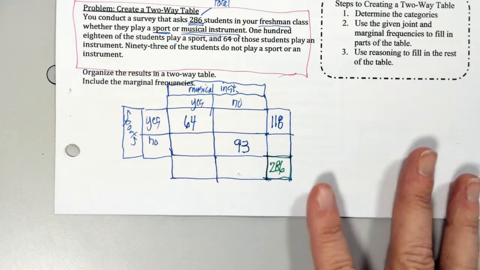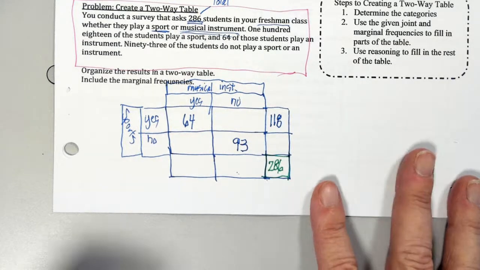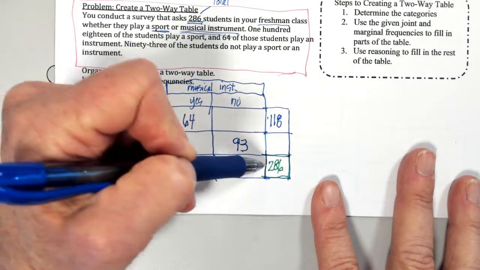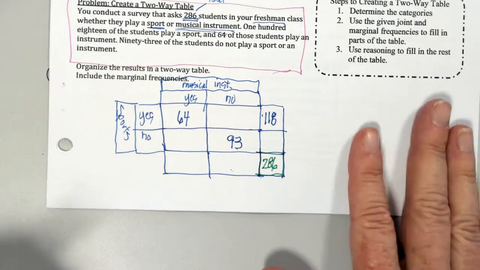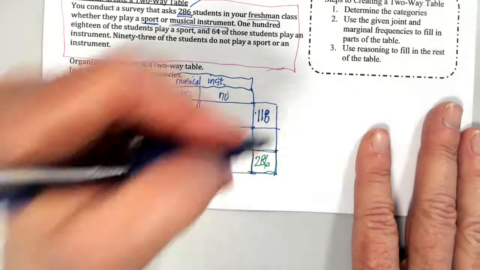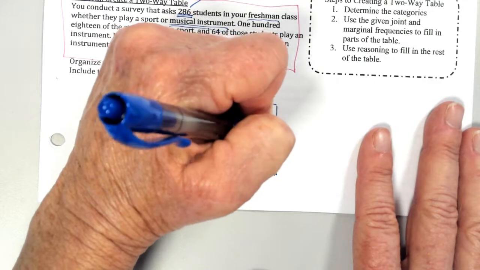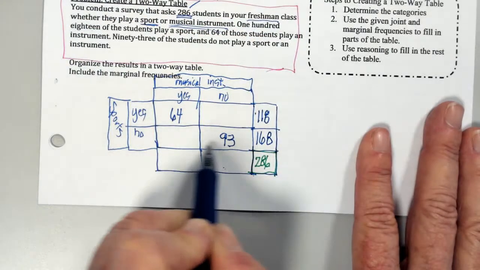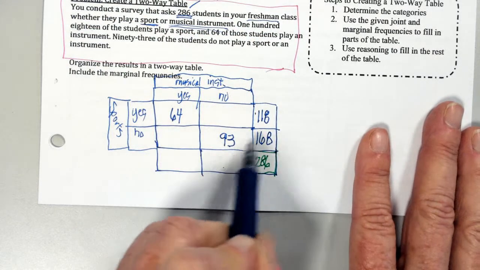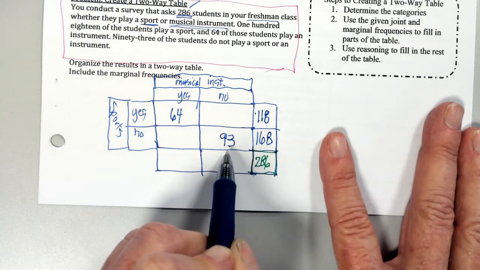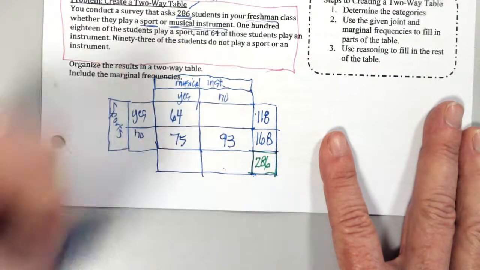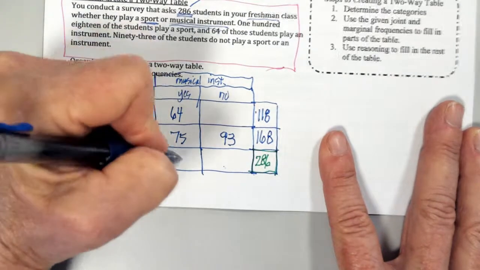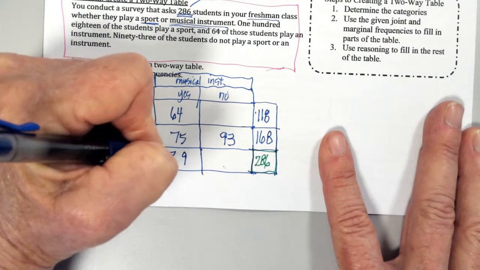So let's do the easy one. What do I add to 118 to get to 286? Or all I have to do is subtract. 286 minus 118 is 168. And now I can go this way. So I can subtract 168 and 93, and I get 75. And now I can add down. This is 9. This is 139.